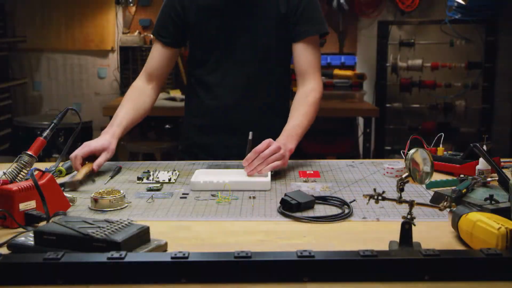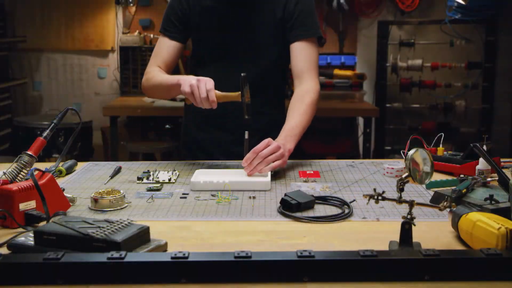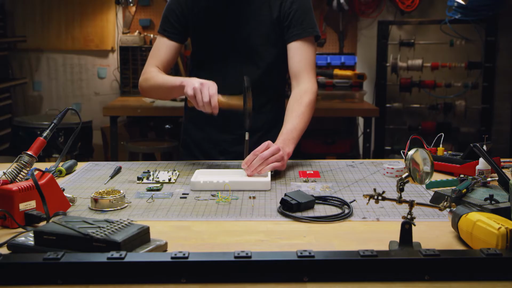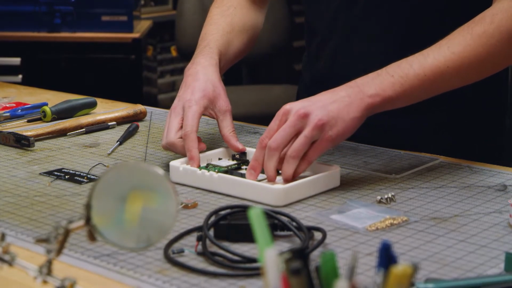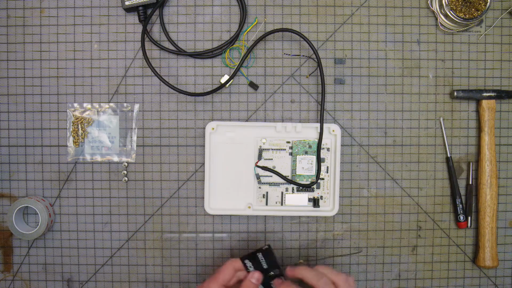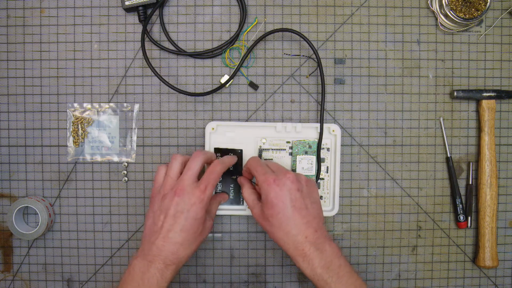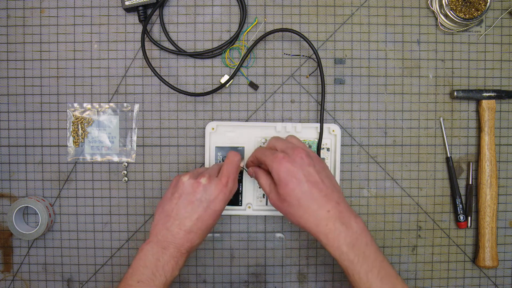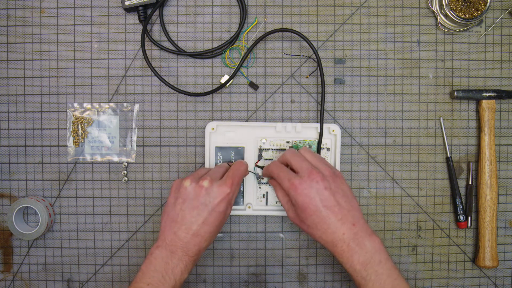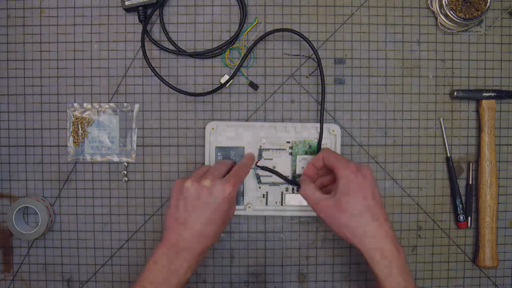Prep the 3D printed body for assembly by driving the 3 brass threaded inserts into place. Now you're ready to place the components into the 3D printed housing. Place the GPS antenna, adhesive-backed wireless antenna, and breakout board into the enclosure, as indicated in the instructions. Refer to the diagram and wire and connect the components accordingly.